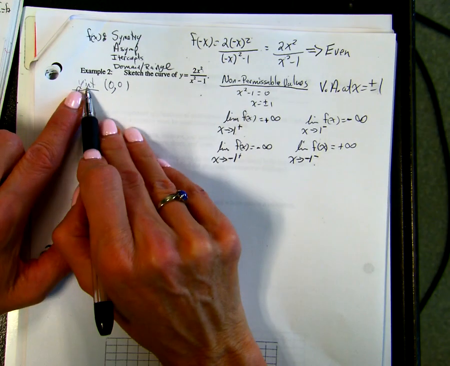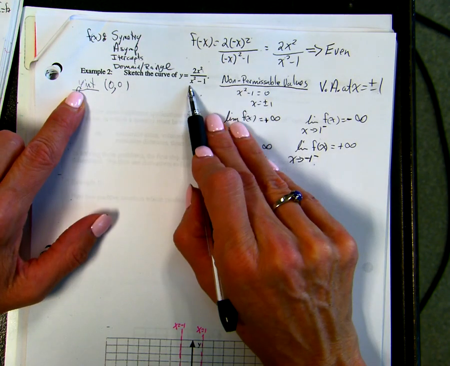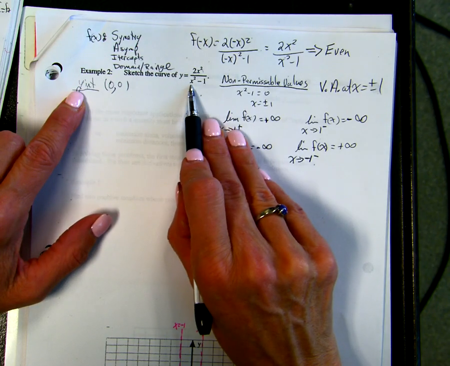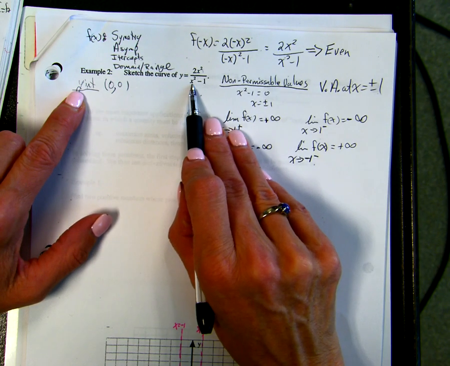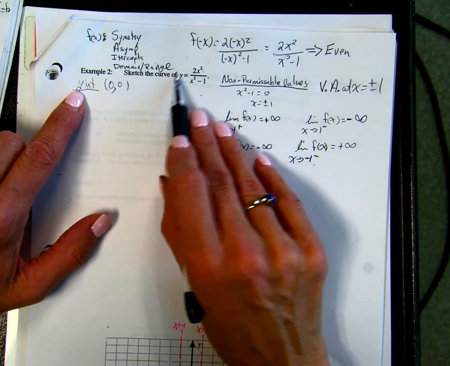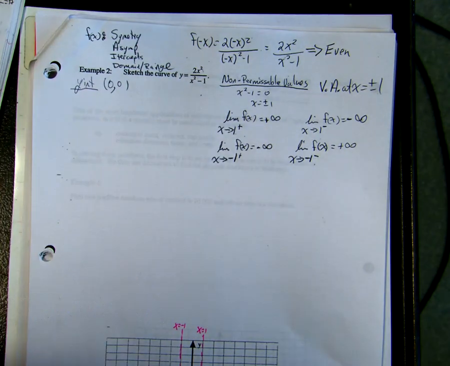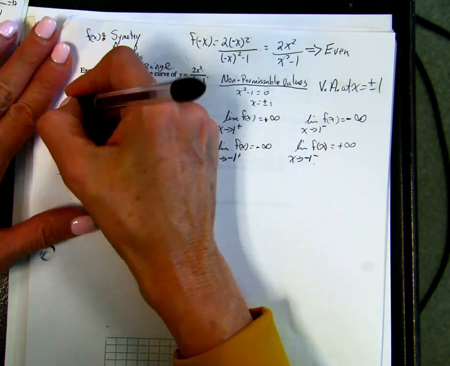Okay, our intercepts. We got a y-intercept. We let x equal 0. And I think that's it. We don't have another x-intercept. We can't let y... That's it. So those are intercepts.